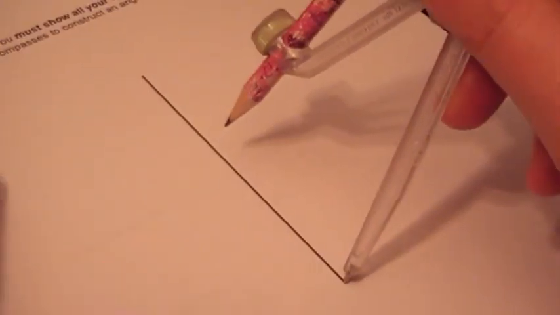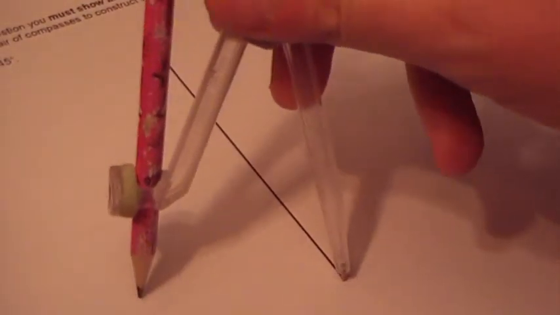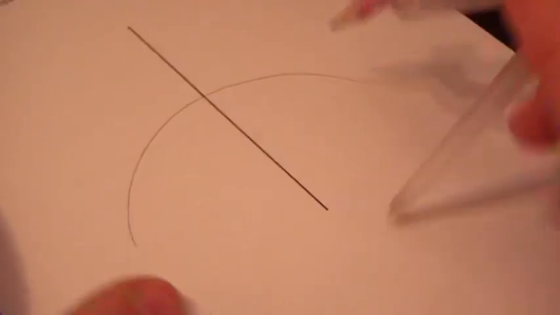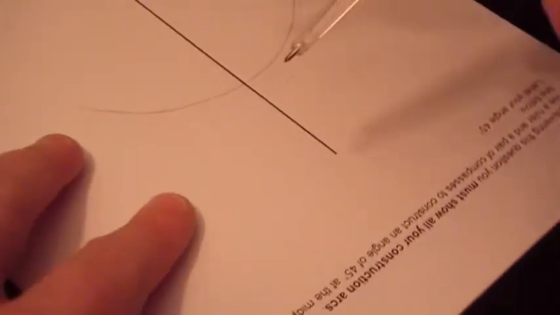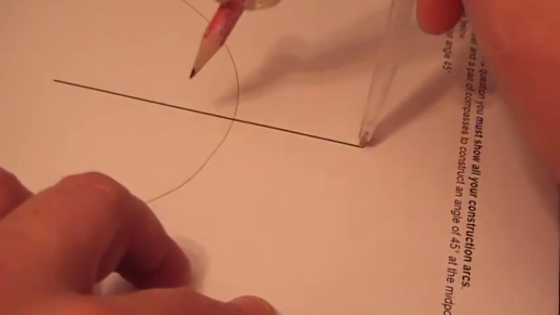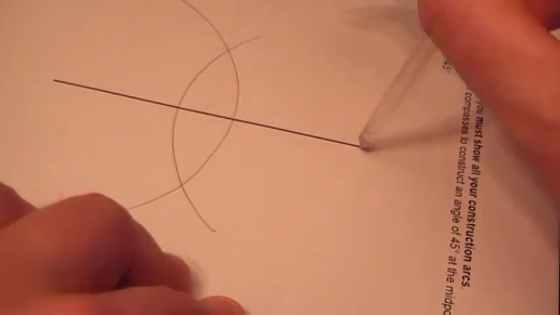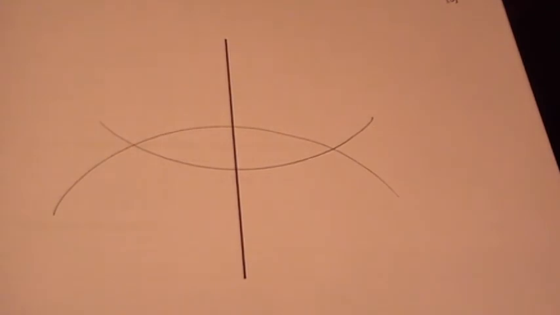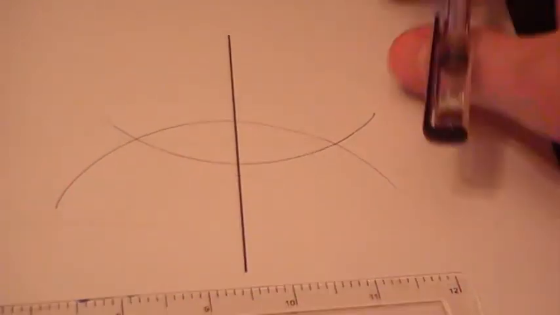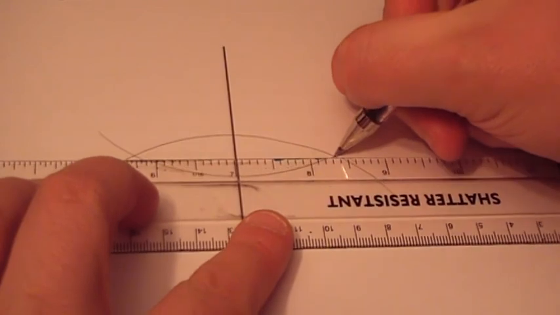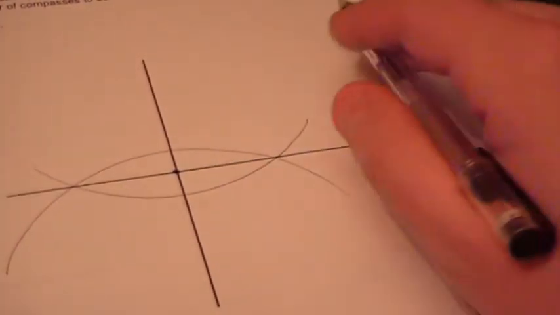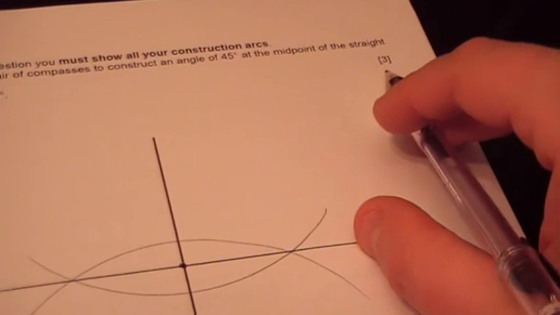You need to set your compass to be bigger than halfway. And we make an arc from one end of the line. What's absolutely key now is that you keep your compass exactly the same width, and you come back the other way like so. So we have chopped this line in half. You take your ruler and you join through these 2 intersection points like so. And this here is now the midpoint of the line, which will earn us 1 mark out of the 3.